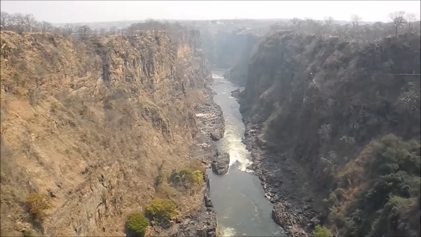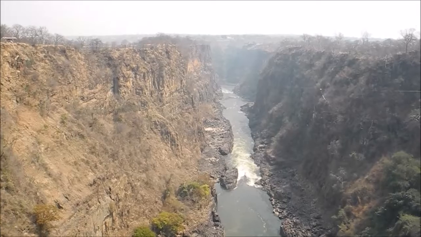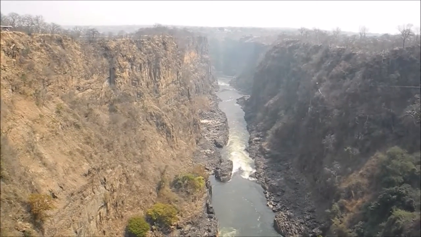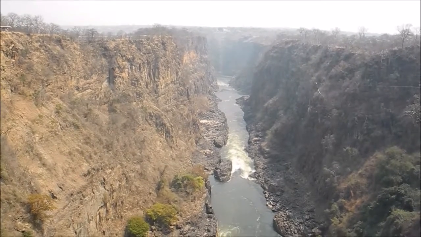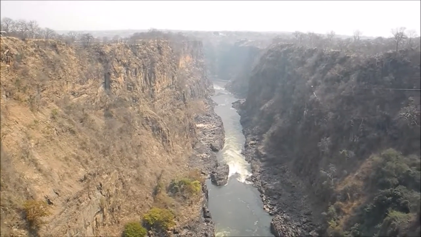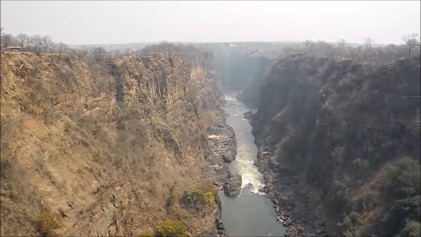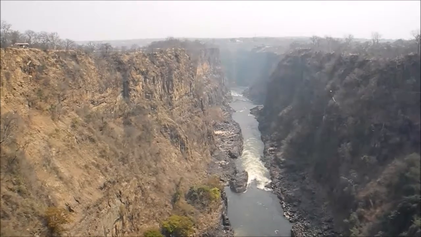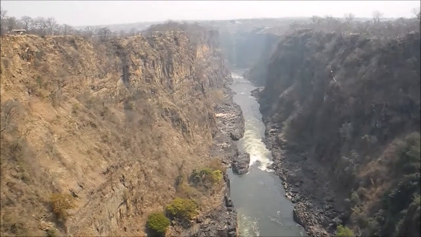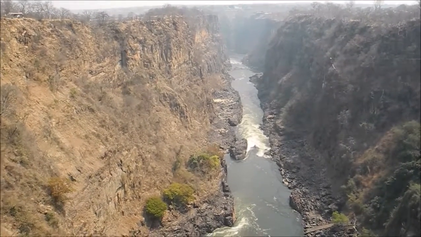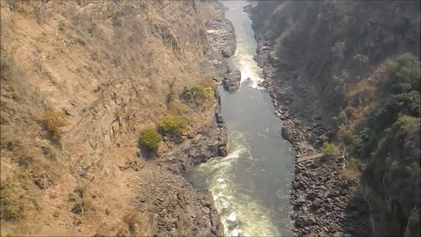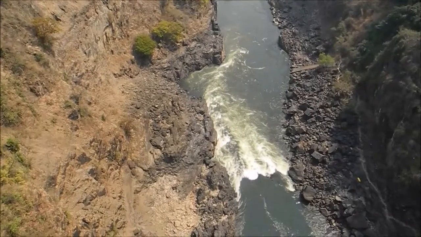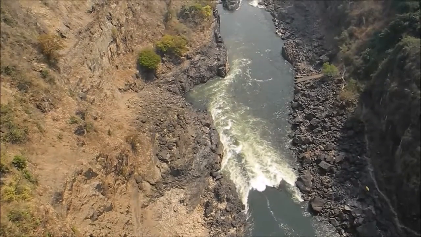This is part 2 of the rapids video. We're looking down the river Zambezi with Zambia on the left and Zimbabwe on the right. And this is a fantastic example to show you 4 rapids. You've got the far one, and the penultimate one is a smaller one. Then you've got the second one and the first one. Unfortunately, you can't turn the camera on its side to show you them all in one frame.